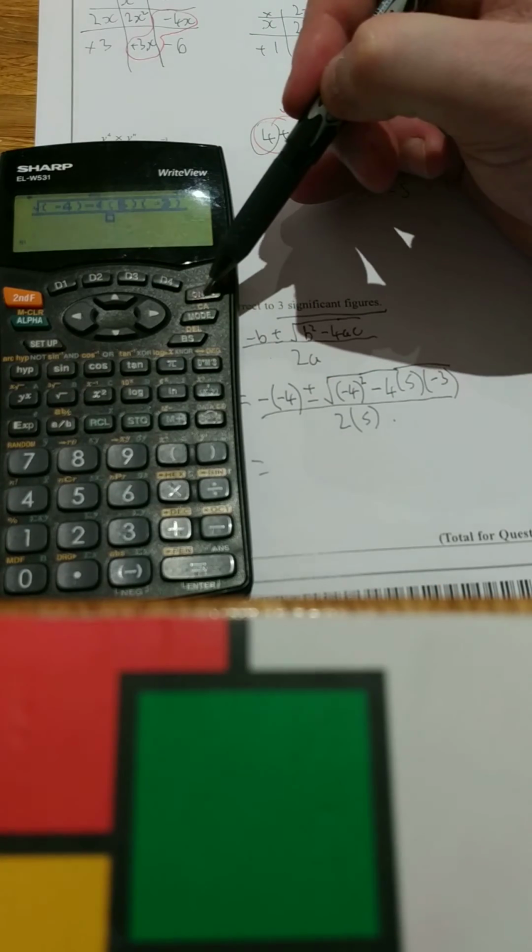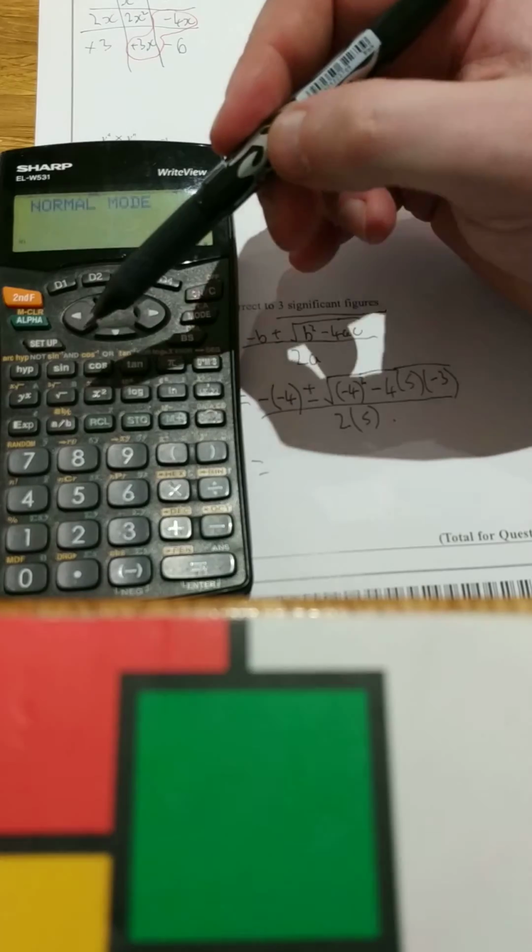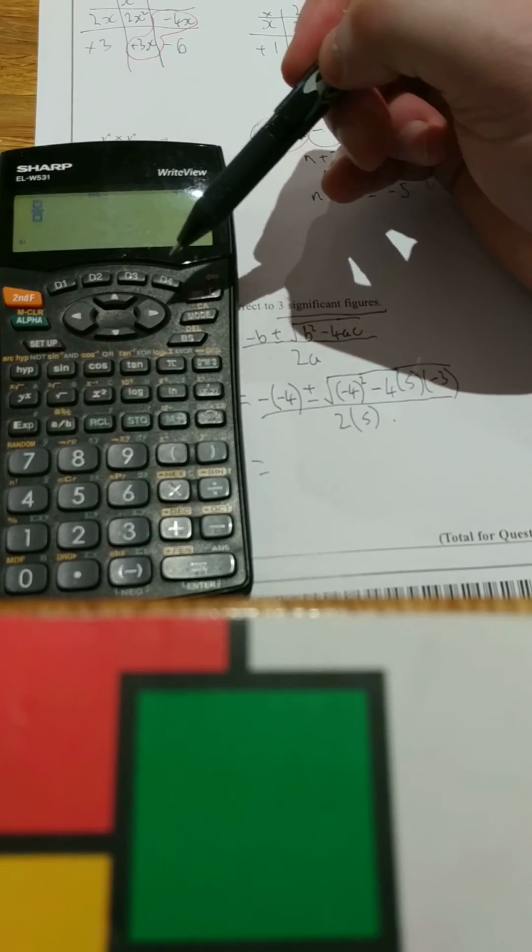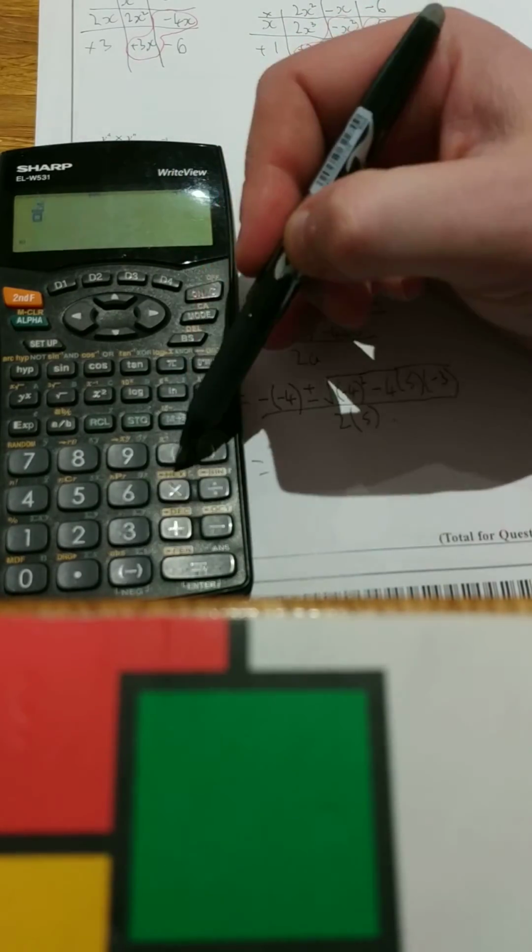Right, I'm going to start again. So, fractions button first, same process again.